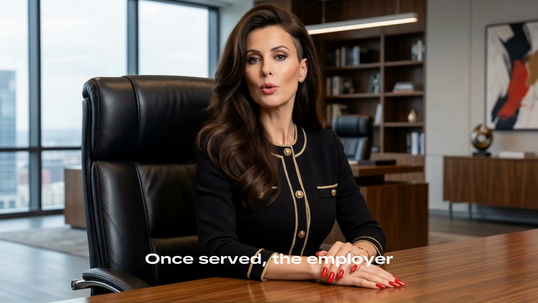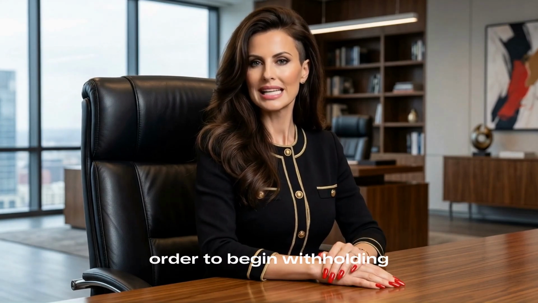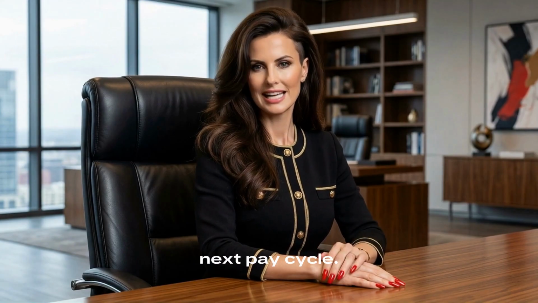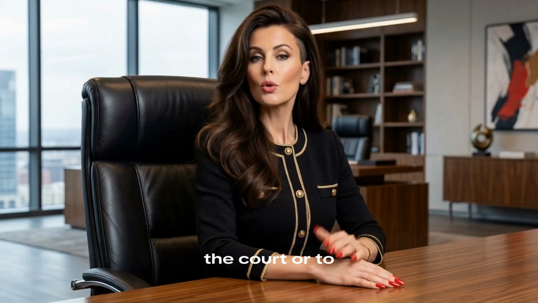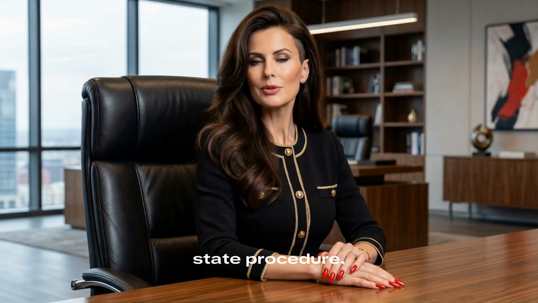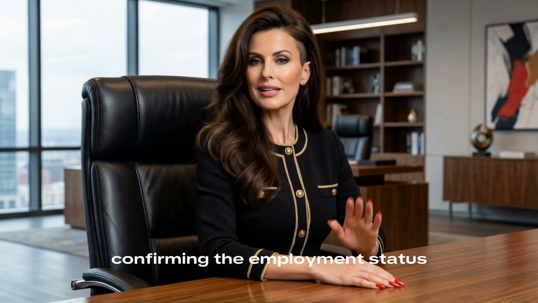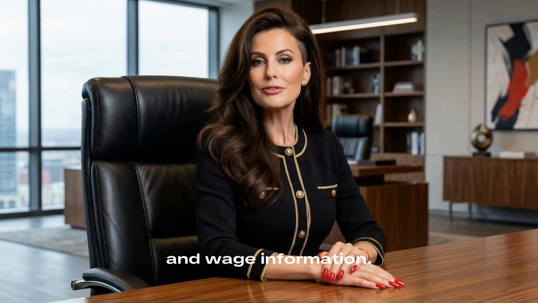Step 4. Employer compliance. Once served, the employer is required by court order to begin withholding within a specified period, often by the next pay cycle. The employer sends the withheld funds directly to the court or to the creditor depending on state procedure. The employer must also file a written answer confirming the employment status and wage information.